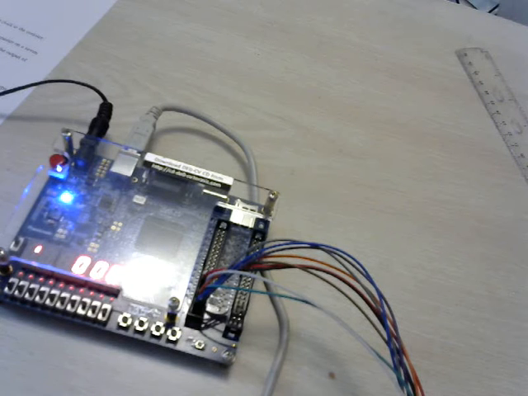It's going to be the same exact sequence that we just looked at, but it's going to be using a different circuit. And we're coming up on the file here.